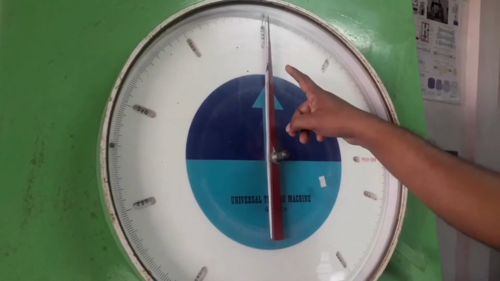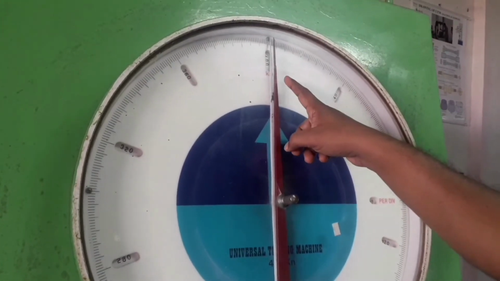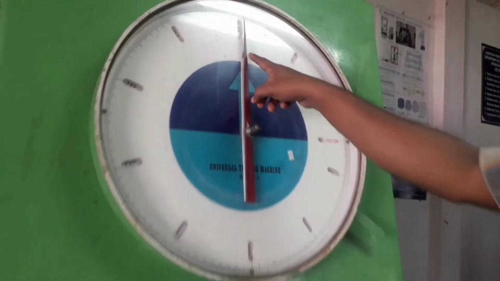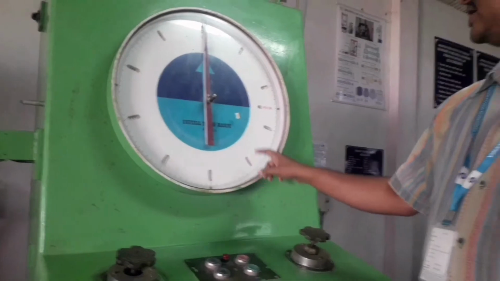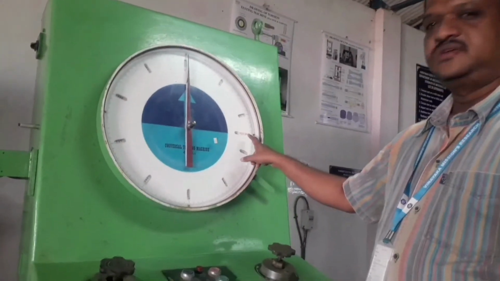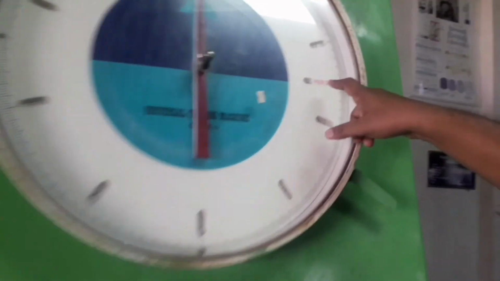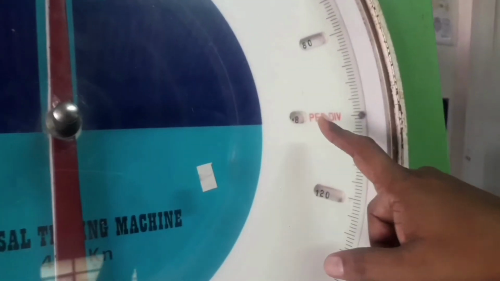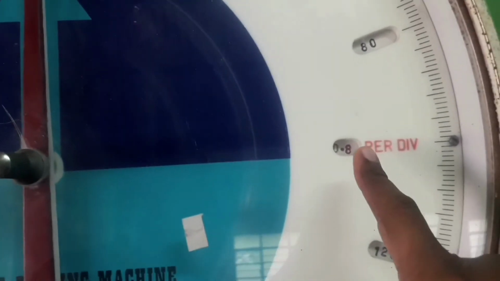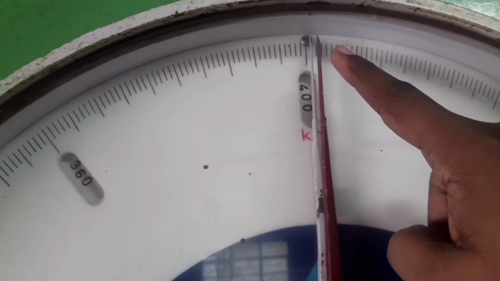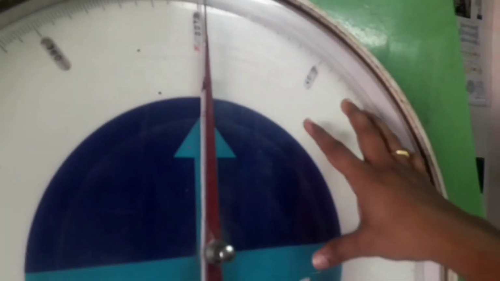This white pointer is guided by this indicator. Here, per division is 0.8, so per division is 0.8. With respect to fracture load, we can observe the values from this gauge.